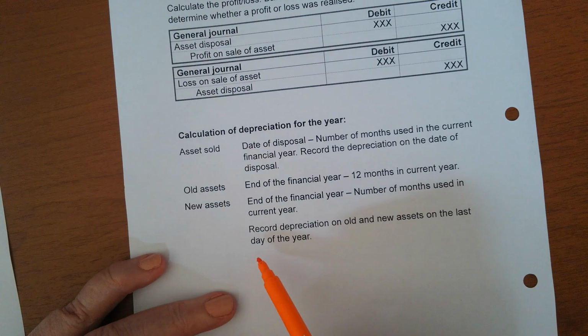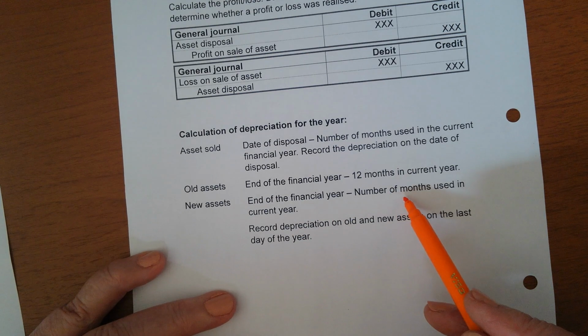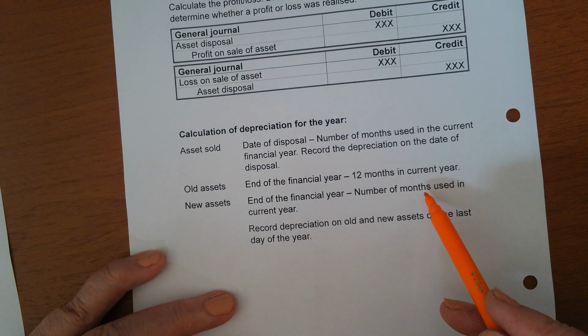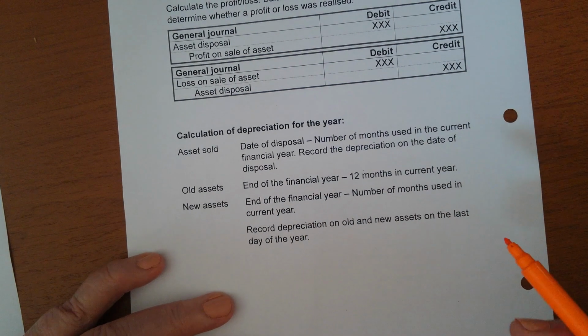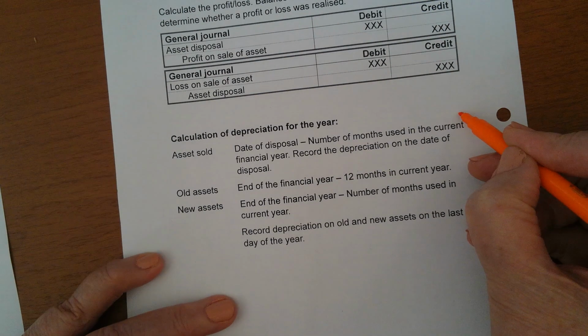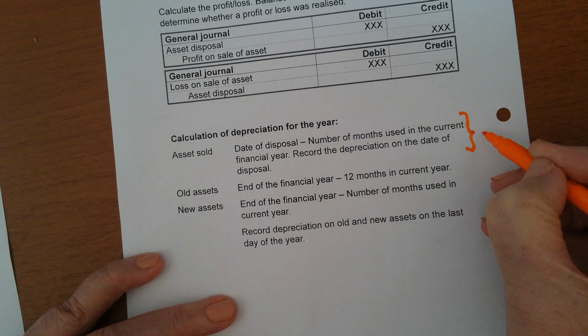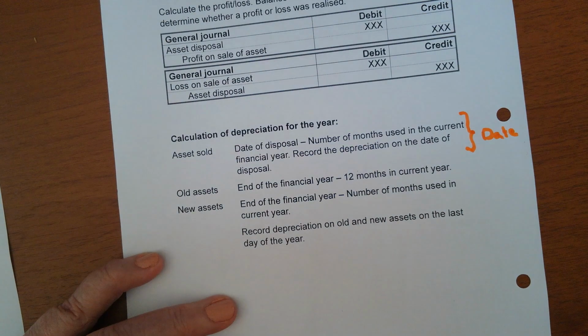Then we bought new assets during the year. And on these new assets, we will calculate depreciation for the number of months that we used them in the current year. Now remember, on the date of the disposal, we will show depreciation in my depreciation account and in my accumulated depreciation account.